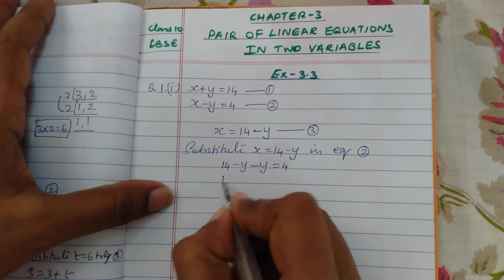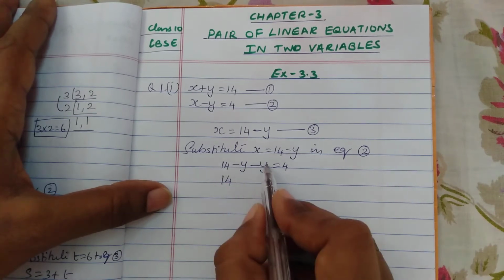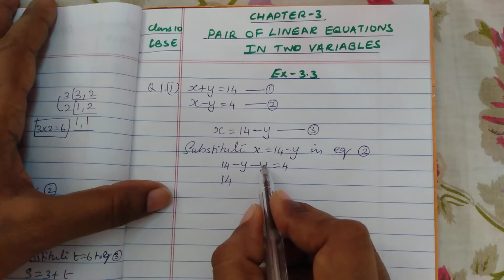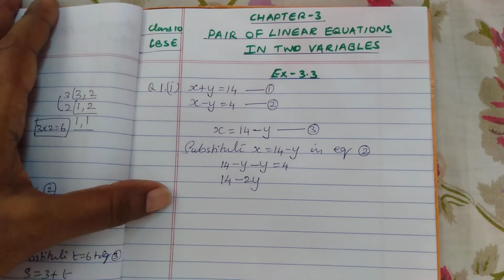Now minus and minus is plus. So this is 1y and this is 1y. So 1y plus 1y is 2y. But I will take the minus sign.